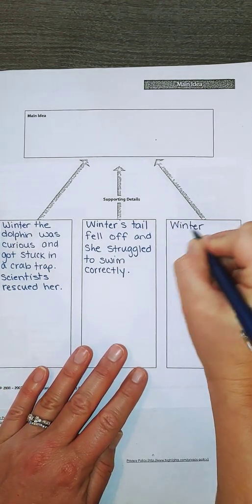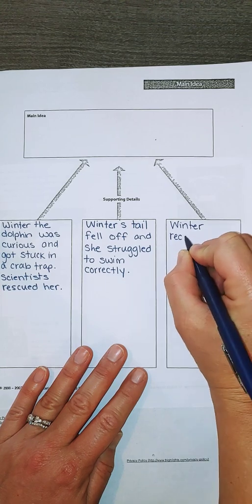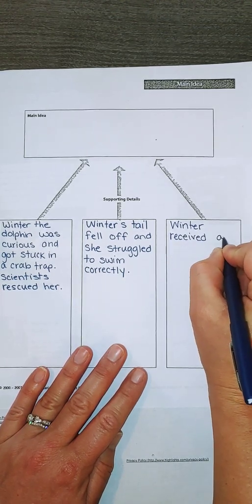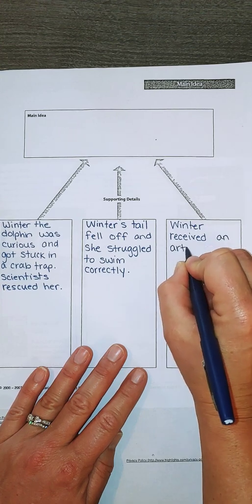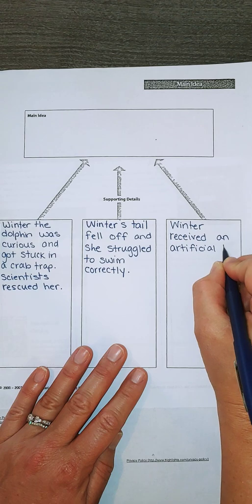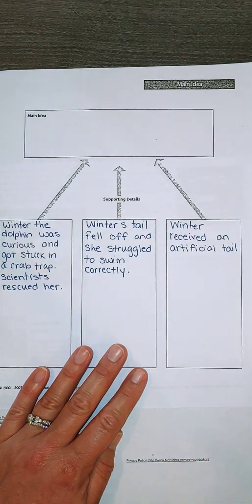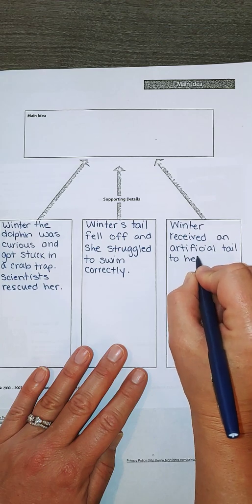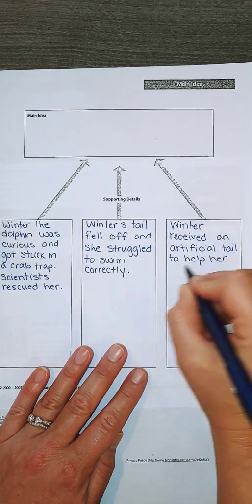Winter received an artificial, which means fake, tail, T-A-I-L, tail like on a dog, to help her swim correctly.